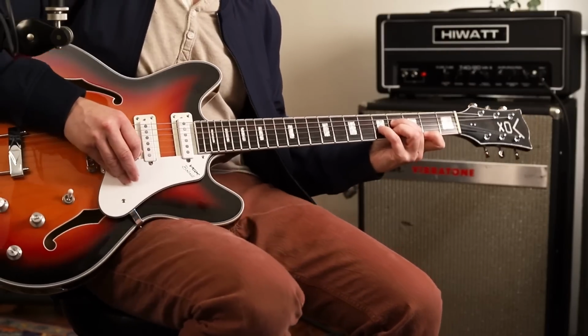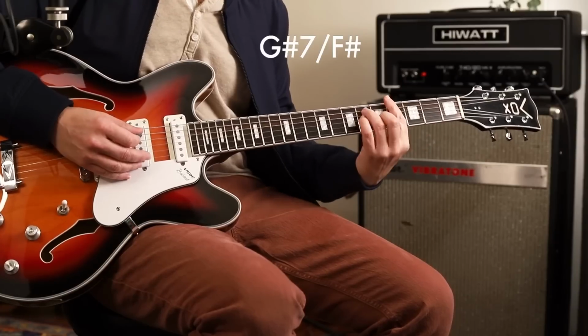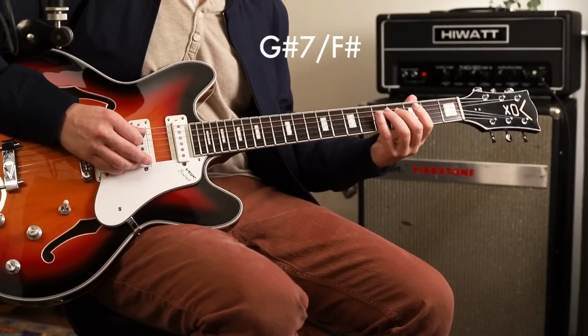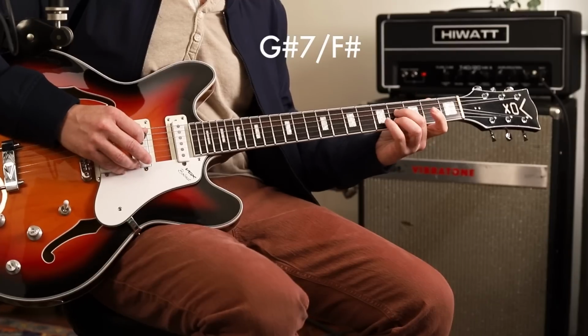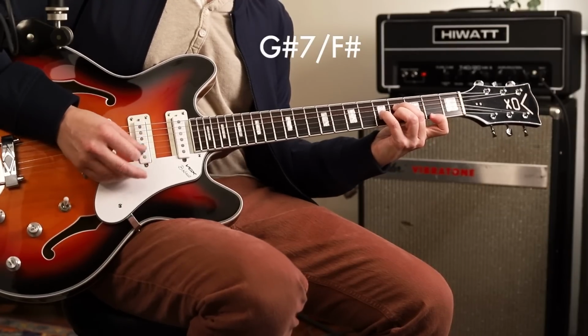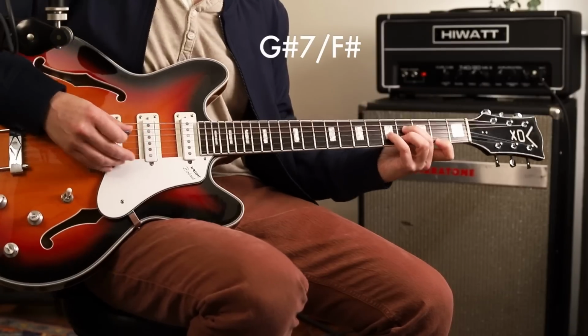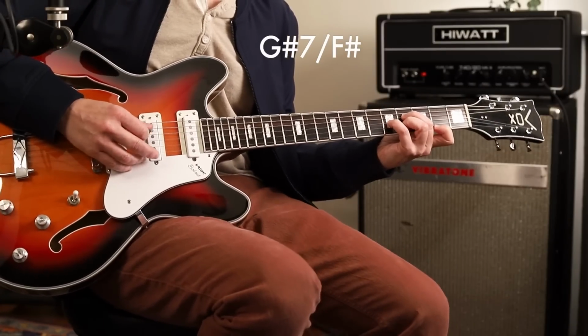That's the hardest chord in this thing, and there's going to be a couple of these. It's a G sharp 7, but it wants it over the F sharp. So I'm still seeing this chord, but I'm like, oh crap, man. All right, Rick Wakeman. All right, Bowie.